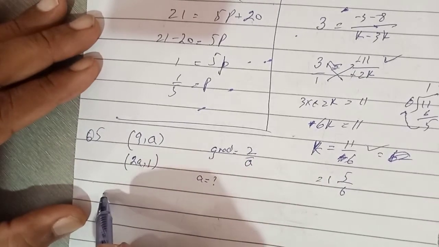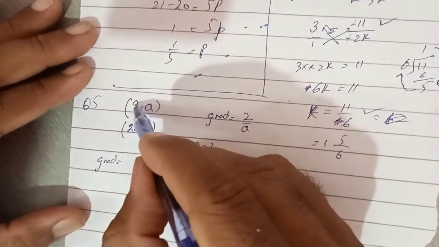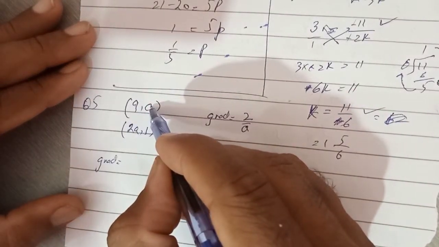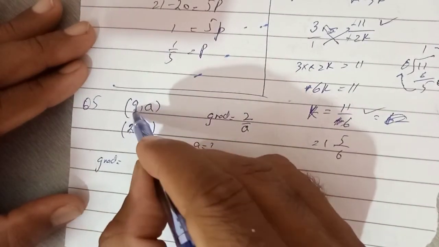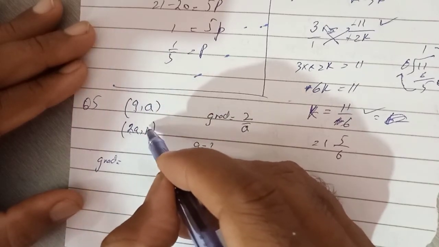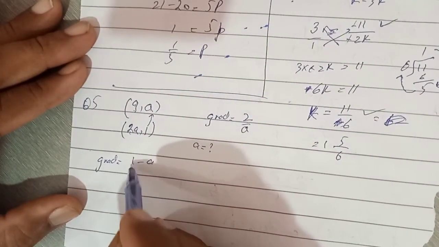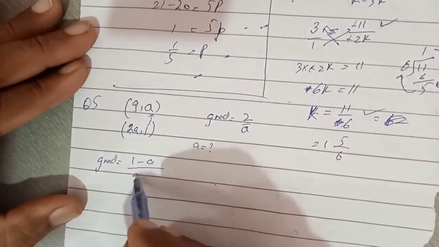Now look, what is the formula for gradient? y2 minus y1 over x2 minus x1. If this is x1 and this is y1, then this is x2 and this is y2. So I write 1 minus a over 2a minus 9.